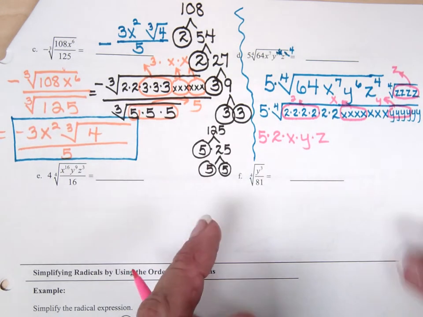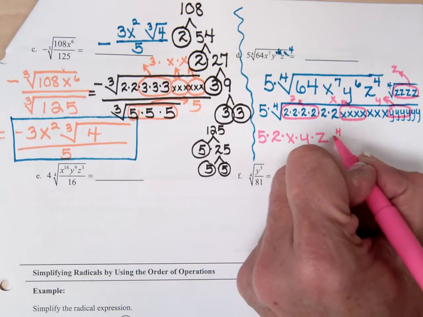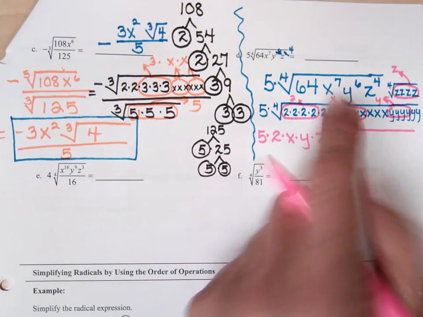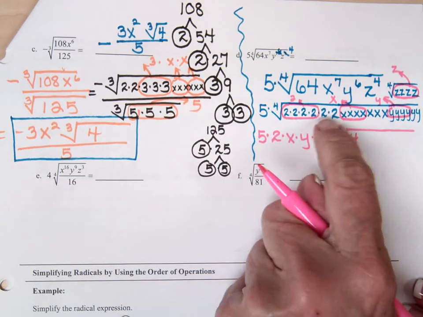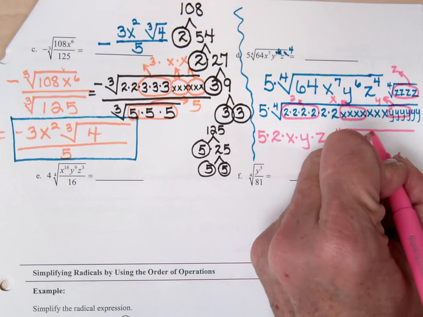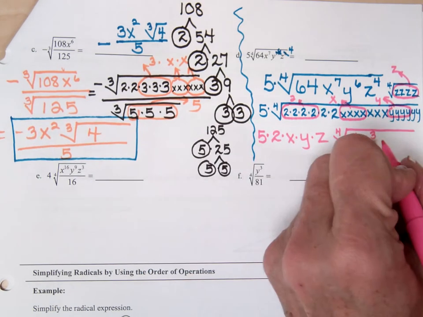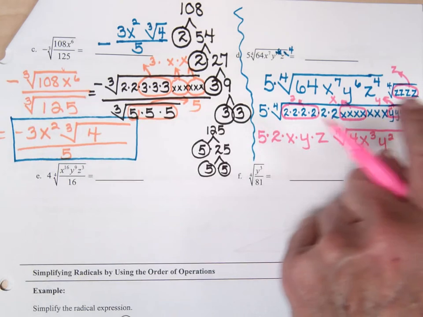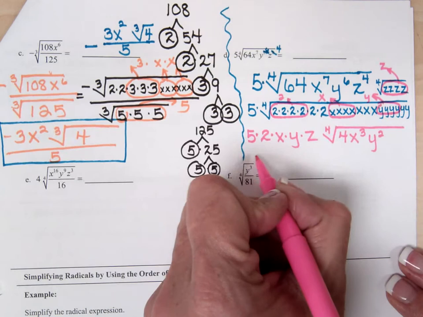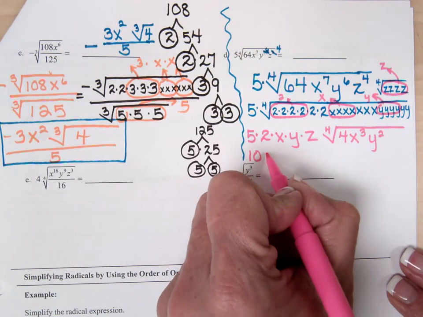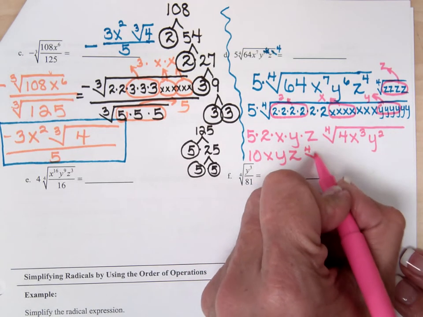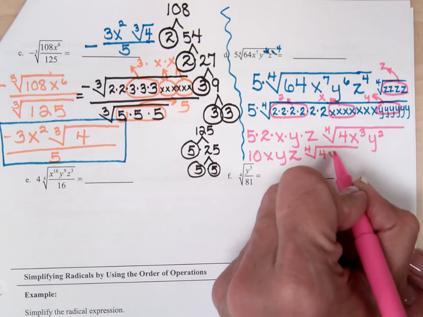And then we have the 4th root, and let's see what's going to stay underneath. So 2 2's, 2 times 2 is 4. There's not enough of those to get out of jail. There's only 2 of them. And there's 1, 2, 3 x's, so that would be x cubed. There's 2 y's, so that would be y squared. No z's left, because 4 z's came out as a single z. So now I can see my final answer is 10xyz, 4th root, 4x cubed, y squared.